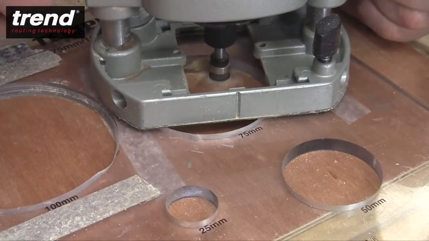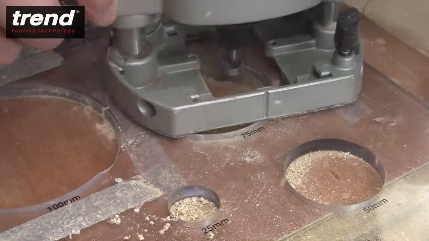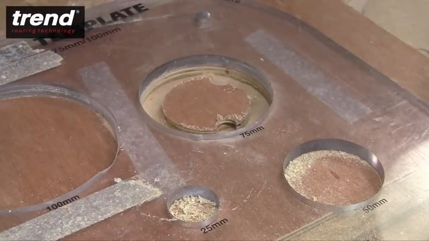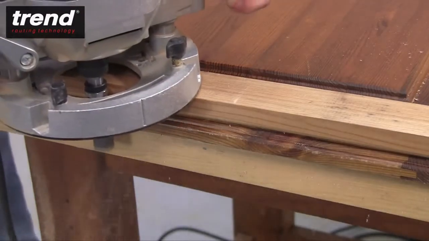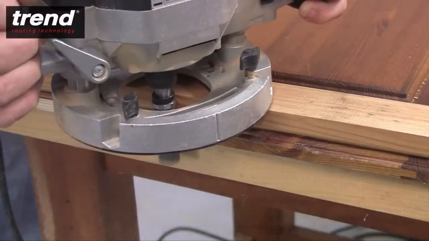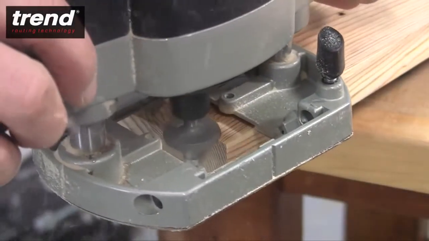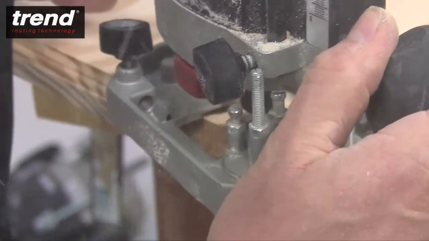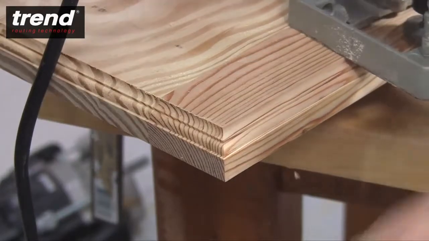Always ensure that the waste piece will not move when the final routing operation is made, as they may be ejected out by the cutter when they become loose. For trimming applications, this template profiler is being guided by a batten clamped across the end of the door. When edge moulding in natural timbers, the order of the cuts is often important. Route along the end grain first, and then along the grain.